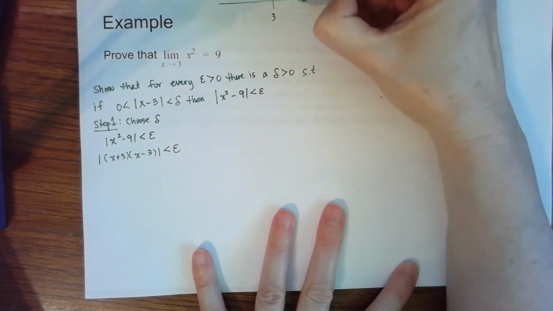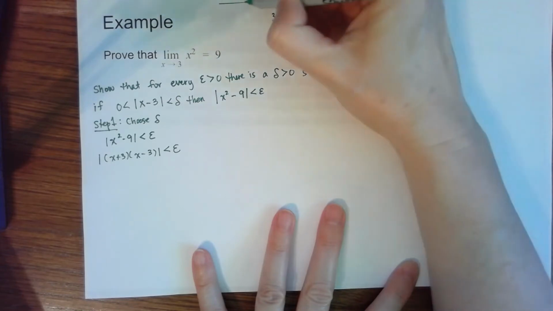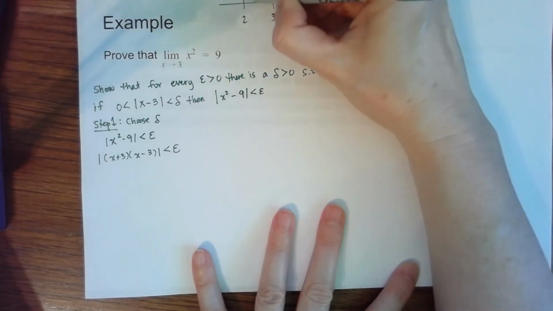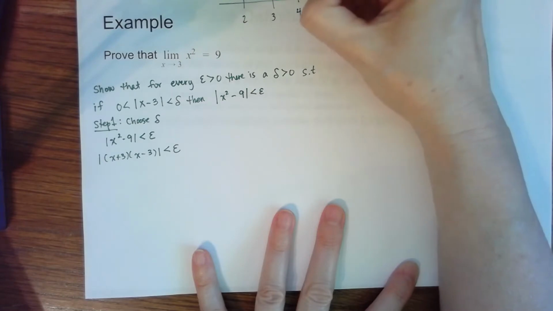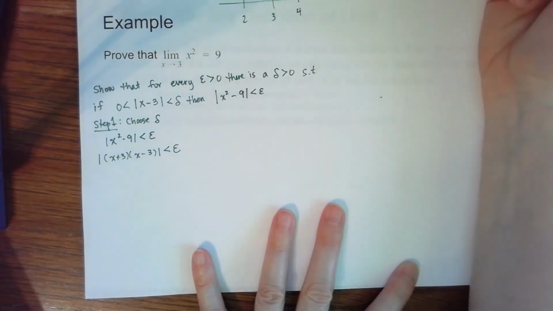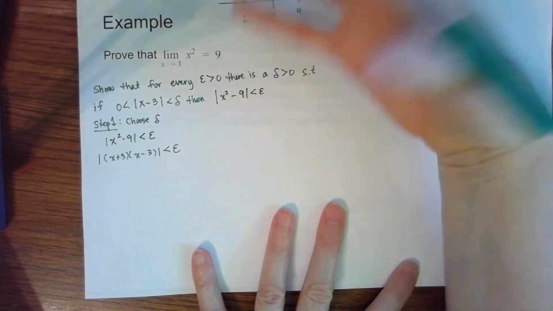So if I go out to 4 or down to 2, so within 1, plus 1 or minus 1, that's a pretty reasonable window there. I'm probably expecting some tolerance much smaller. I'm expecting to be closer than that to 3. But let's just say I'm within 1.